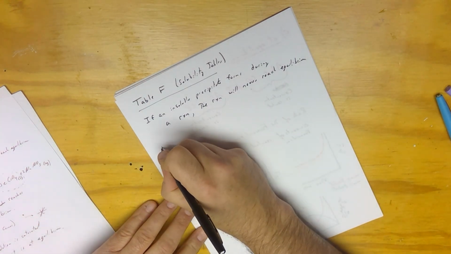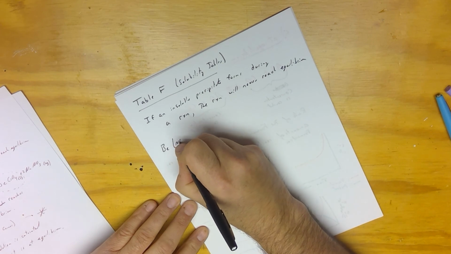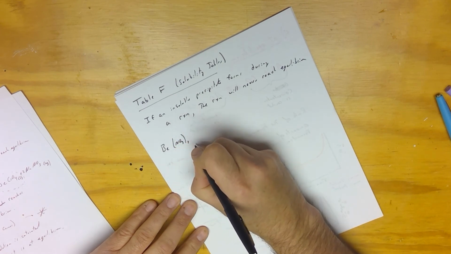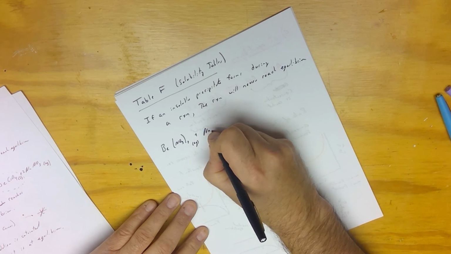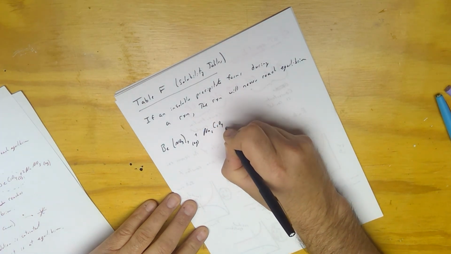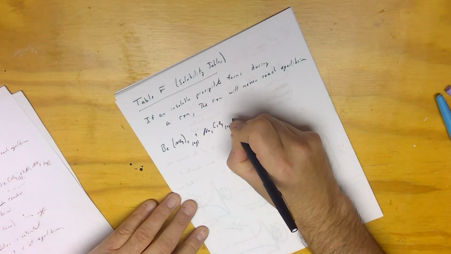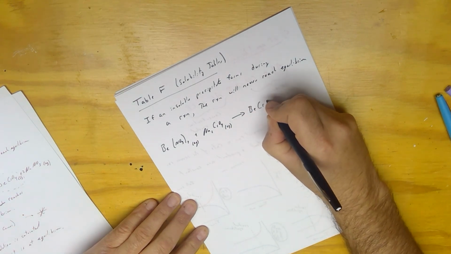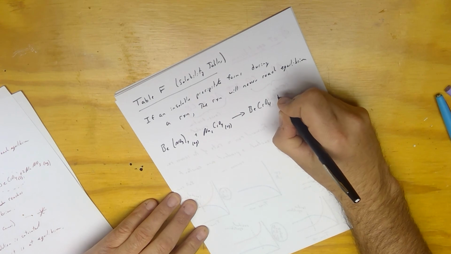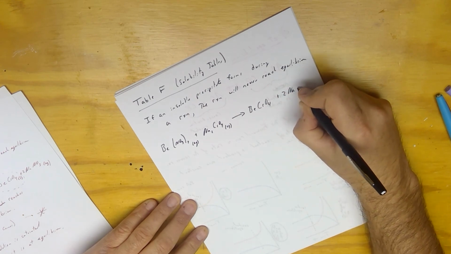So for example, Be(NO3)2 aqueous plus Na2CrO4 aqueous goes to BeCrO4 and 2NaNO3.